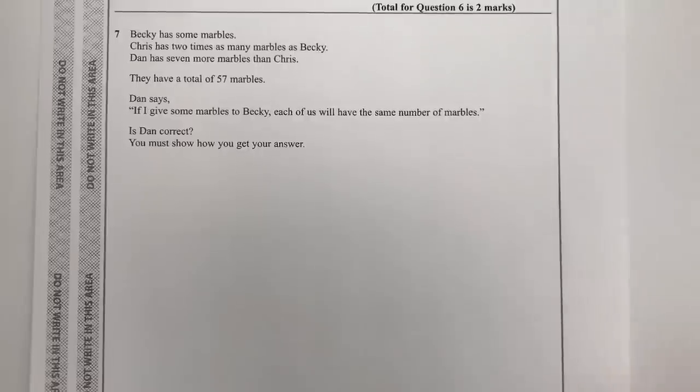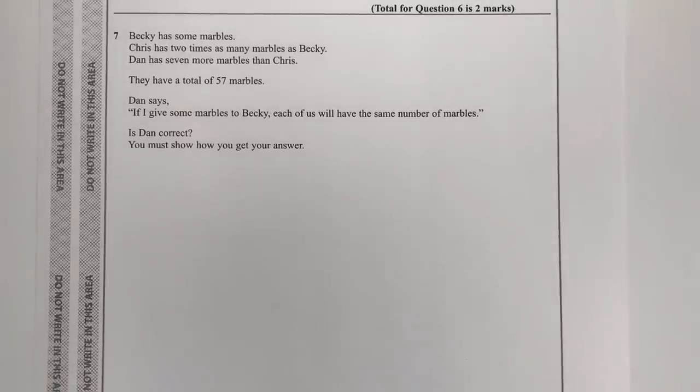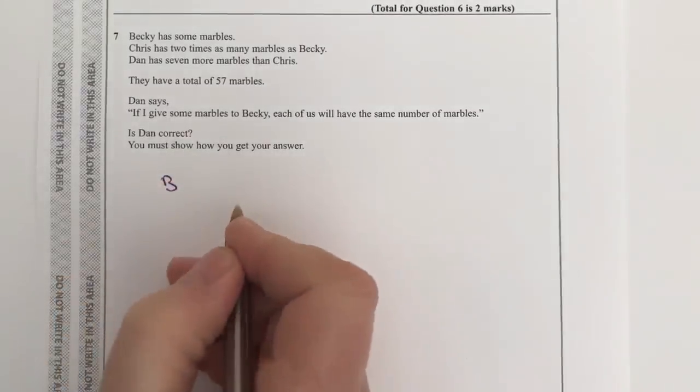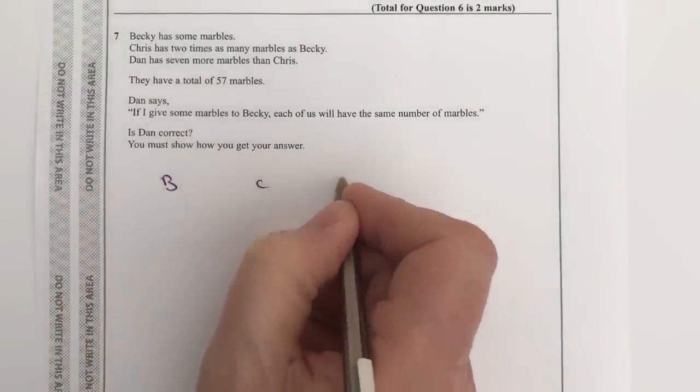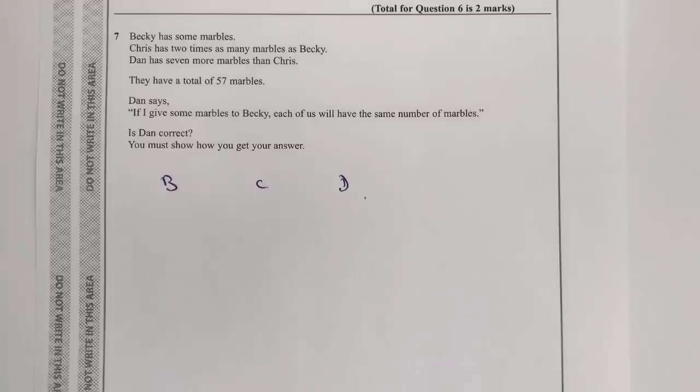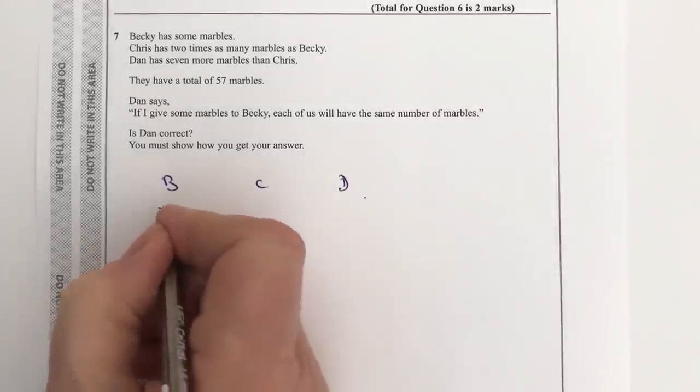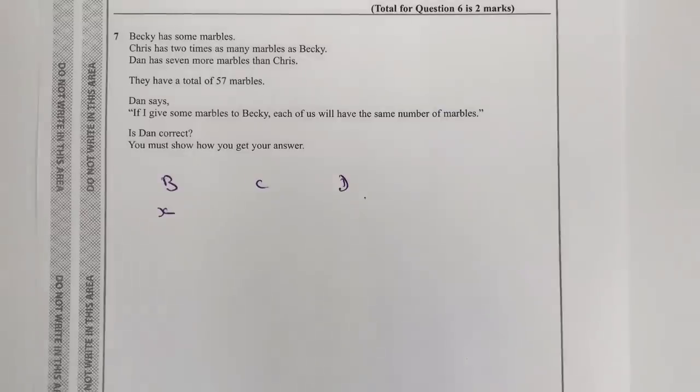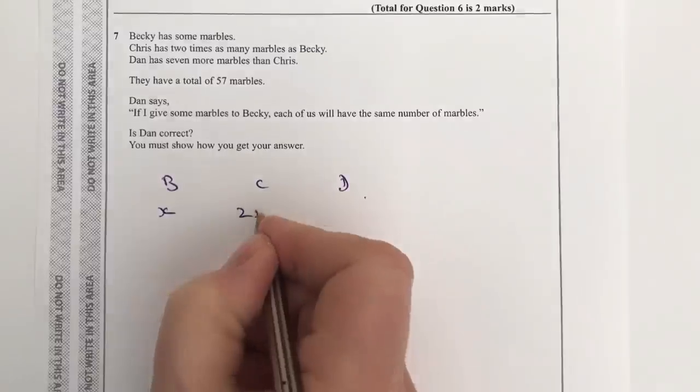This particular one deals with Becky, and she's got some marbles. Okay, all right, so what we're basically saying is that you've got Becky, and you've got Chris and you've got David. Okay, well, we don't know how many marbles Becky has got, so we're actually going to say she's got X amount of marbles, okay? And then Chris has got 2 times as many as Becky. So he's got 2 times as many as Becky. He's got 2x of them, okay?